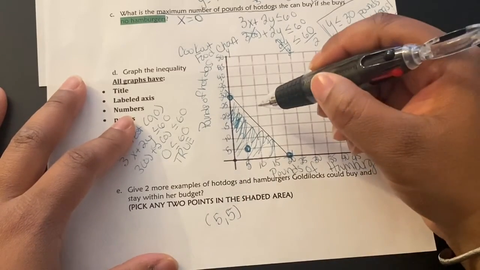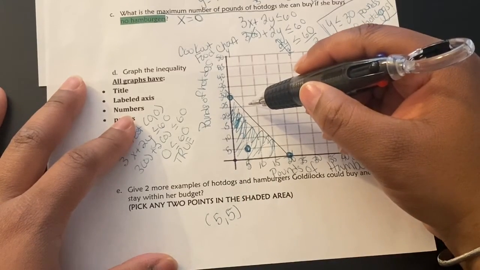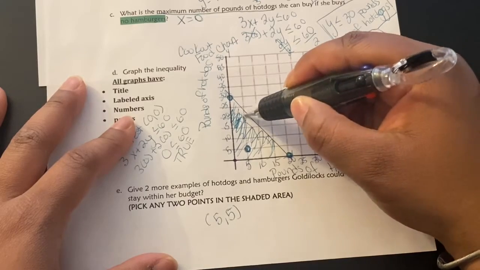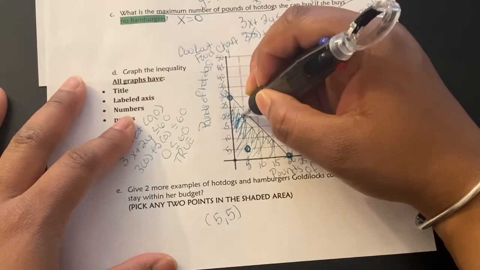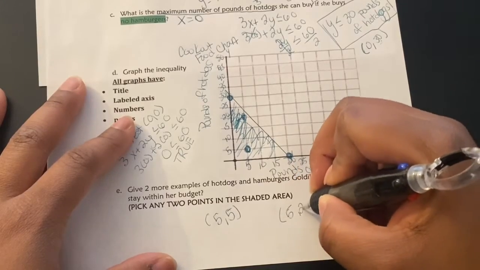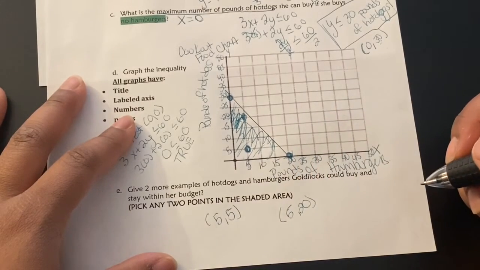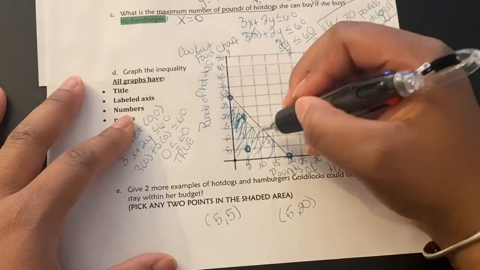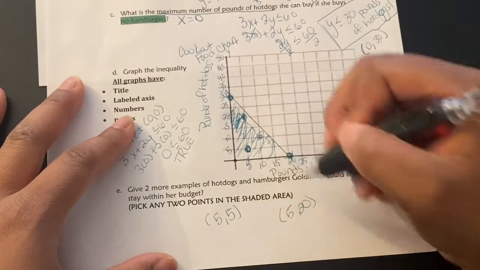You can do the point 5, 20. She can buy 5 pounds of hamburger and 20 pounds of hot dog. You can do 10, 10.